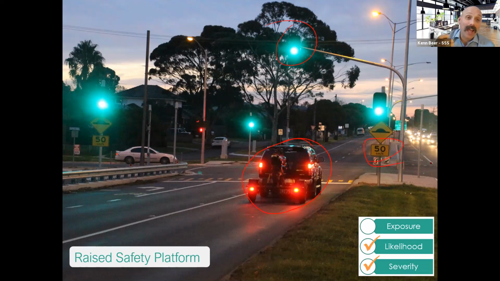This also has some major benefit on reduction of the dilemma zone. So the dilemma zone, for those who aren't aware of the term, is basically, as you're driving along, when the light goes orange and you are in a dilemma, do I put the foot down and go, or do I brake? Its official term is the dilemma zone, and it's a zone in time and space where you're in that dilemma.